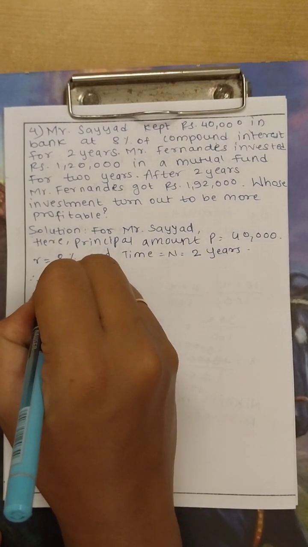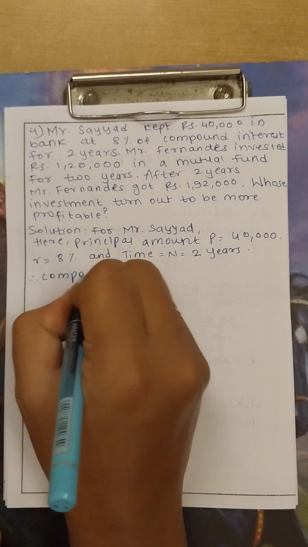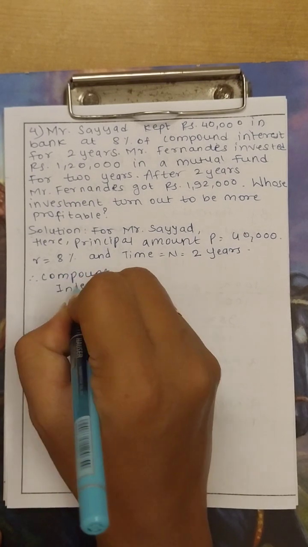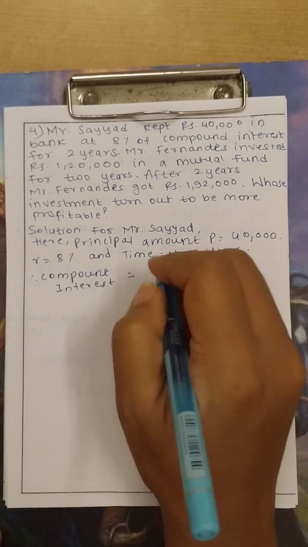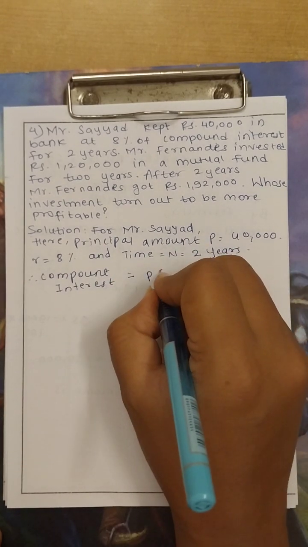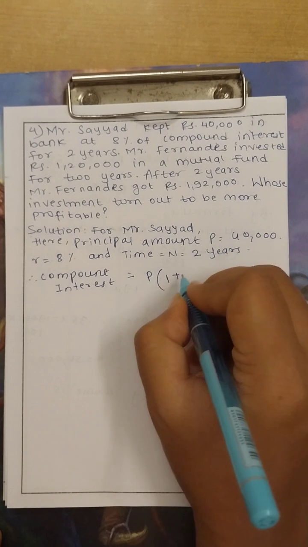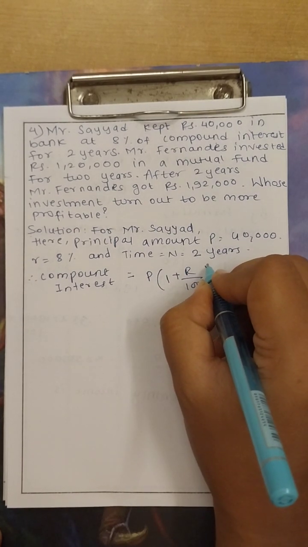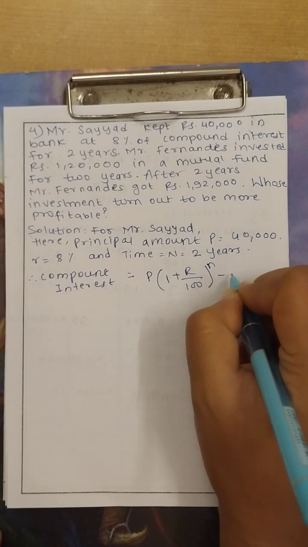Therefore, compound interest is equal to P into 1 plus R upon 100 bracket raised to N minus 1.